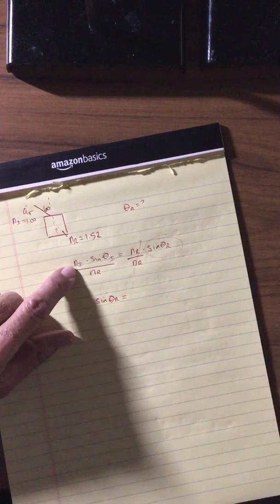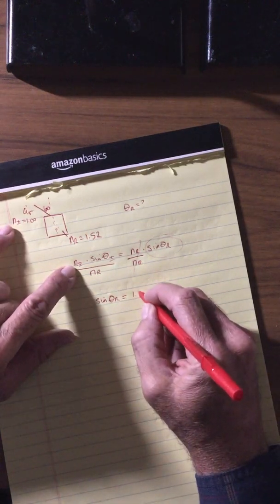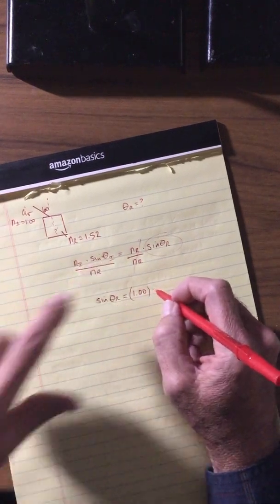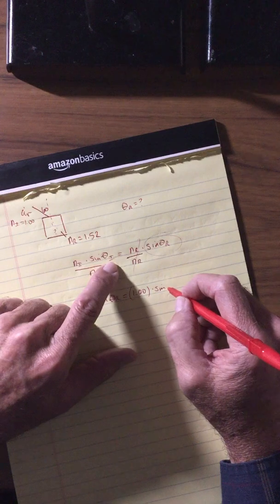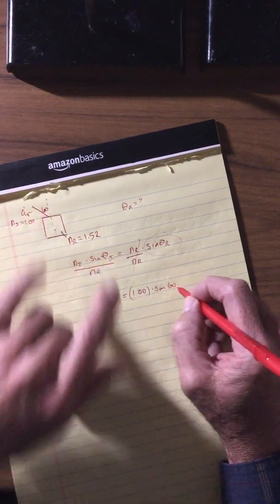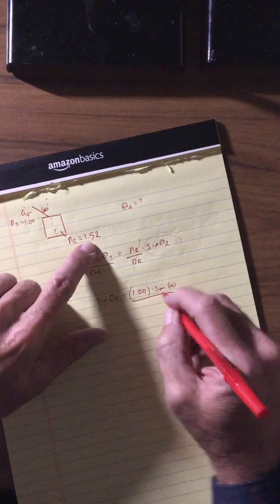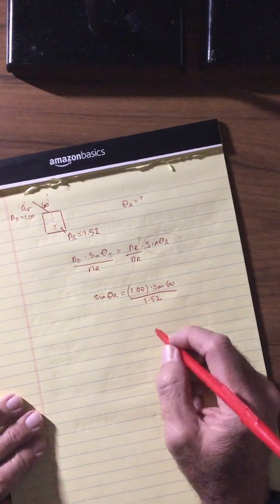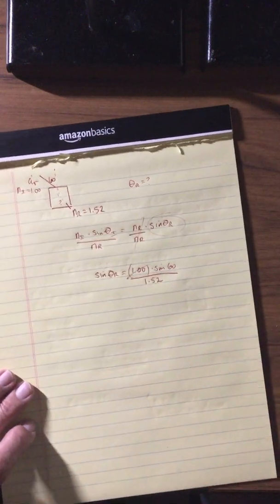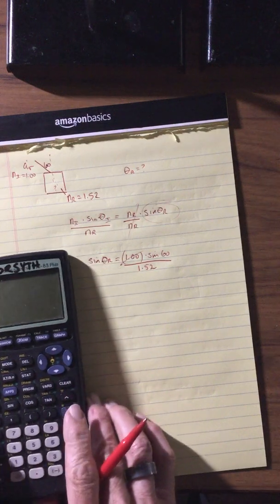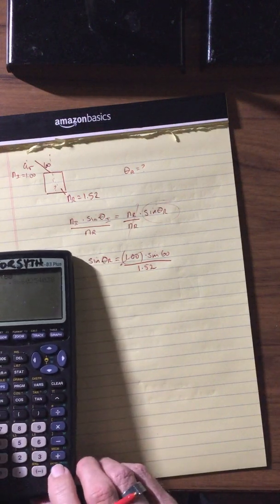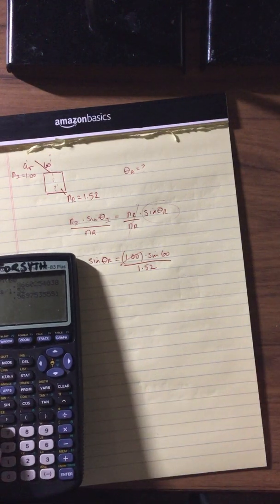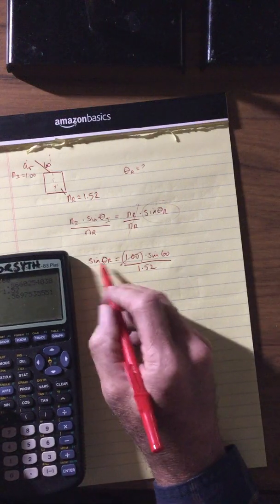The index of refraction for the incident side is coming from air, so it's 1.00, times the sine of the incident angle, which is 60, divided by the index of refraction of our glassy material, which is 1.52. So now I'm going to compute the sine of 60 divided by 1.52. This answer gives me 0.5697, but I'm not looking for that. This is the sine of the angle.